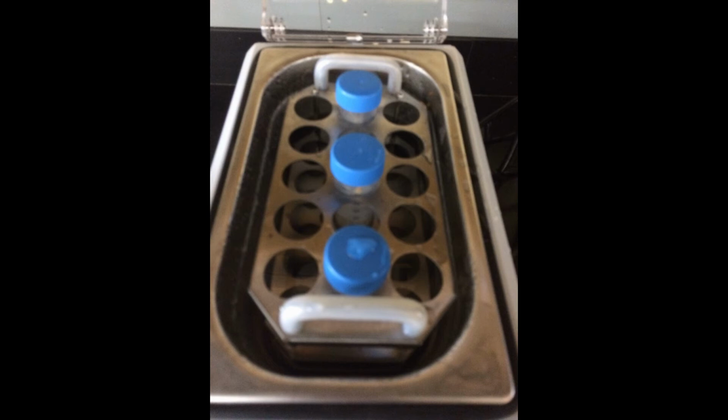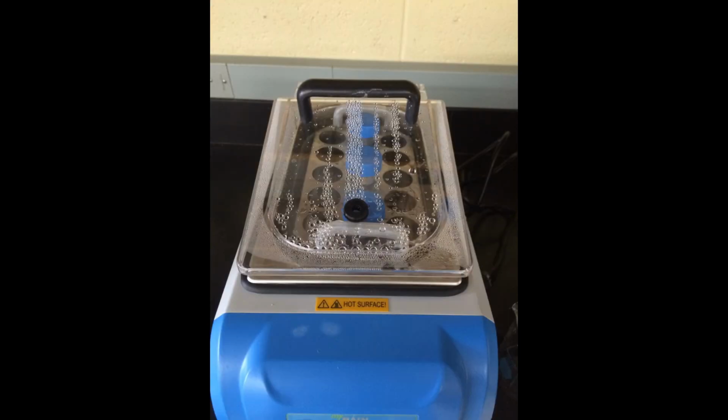Screw caps on tightly, then mix samples by shaking. Place Falcon tubes in the water bath at 50 degrees Celsius. Leave the tubes in the water bath for 48 hours. Test the soluble carbohydrate concentration using a refractometer one last time and record.